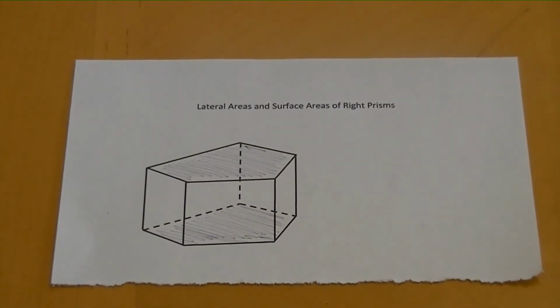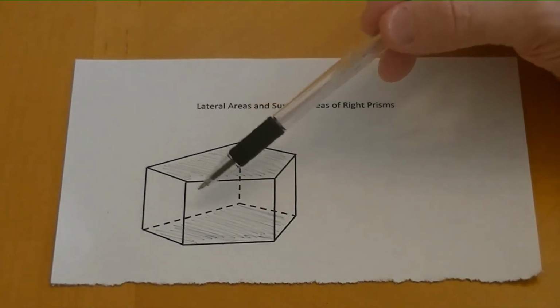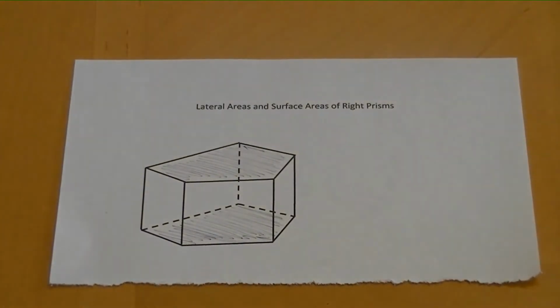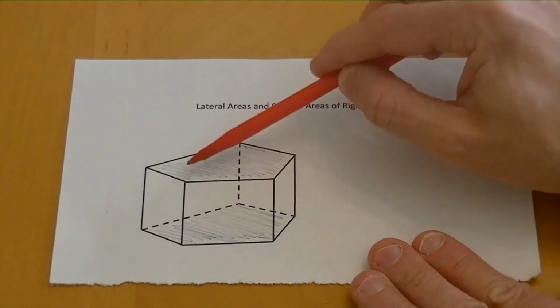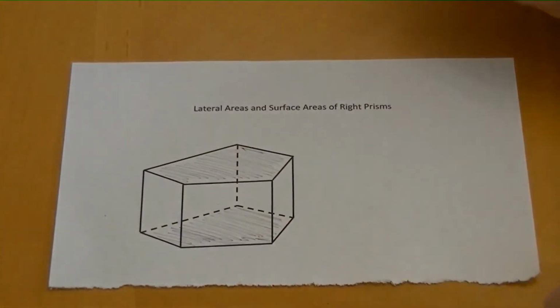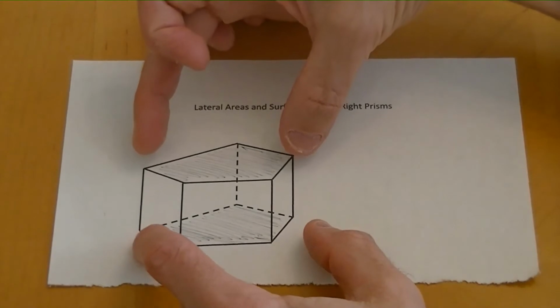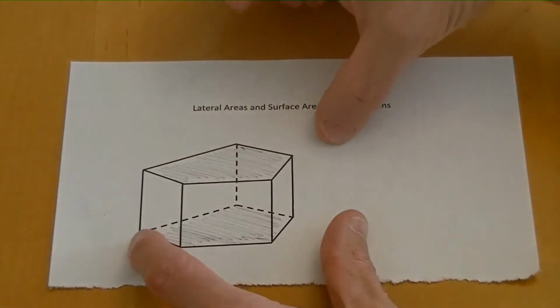So one way to get the lateral area of a prism is just to get the area of all the lateral faces and add them up. But if it's a right prism, there's a formula. We're going to come up with that formula right now. Remember, a right prism means that segments connecting one base to the other, these edges, are perpendicular to the bases, as opposed to an oblique prism where one base would not be directly above or below the other base, so the edges that connect them do not form right angles.